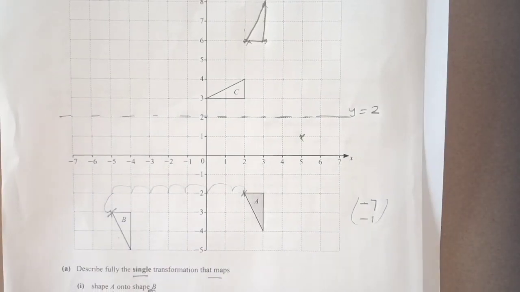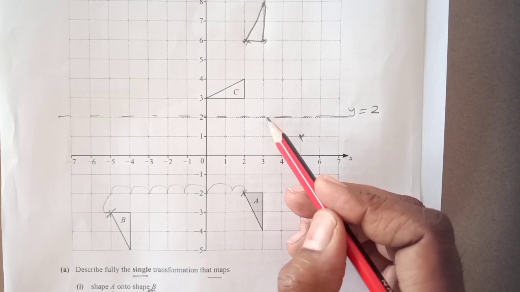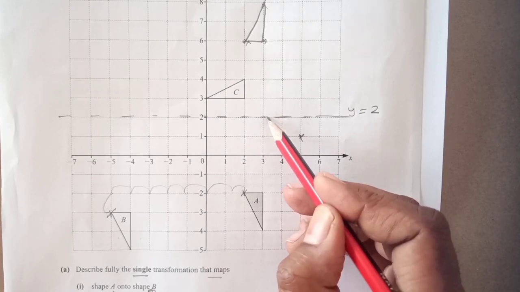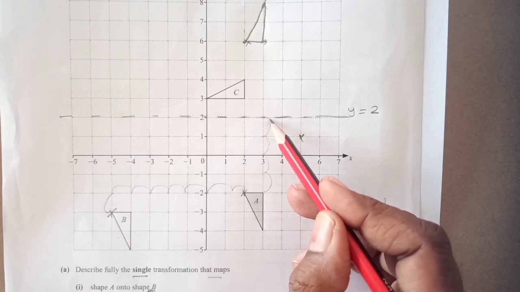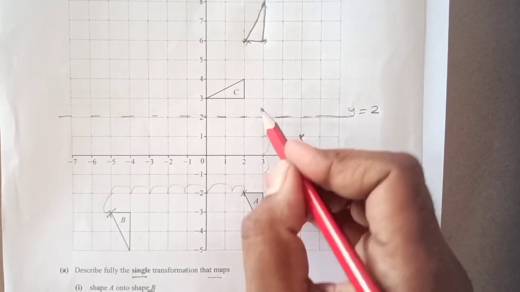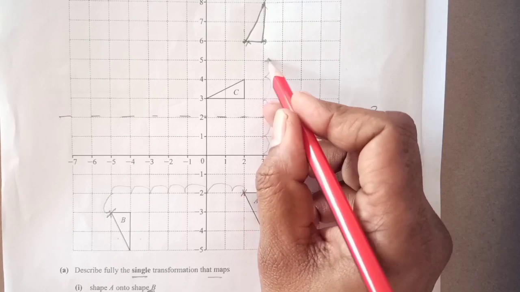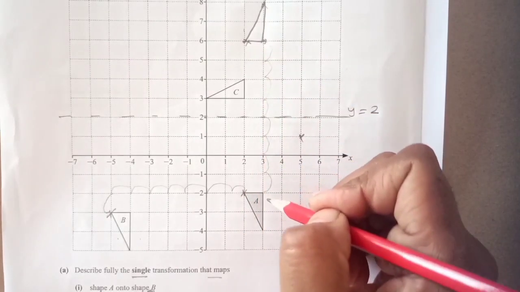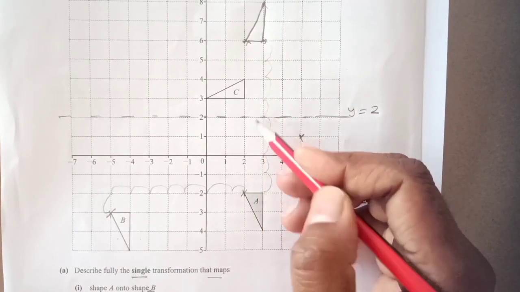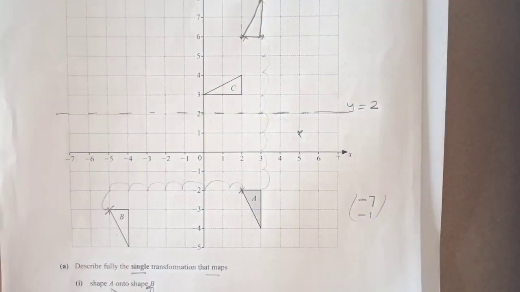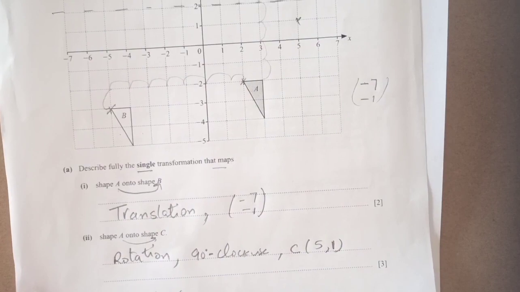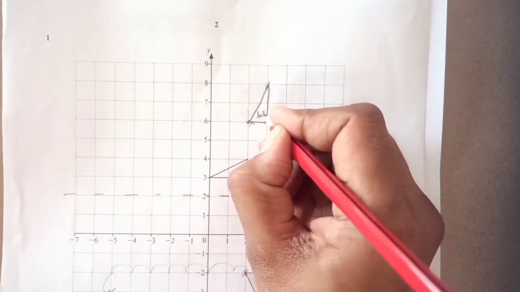Or there is another way. You can just count the number of squares, like 1 2 3 4 from the mirror line, which is y = 2. 4 down, then we will go 4 up, 1 2 3 4, right? Similarly for the other, this will be 6 down and then 6 up. Then you can just join the vertices for all these points, right? So that is our part B1. This is B1.